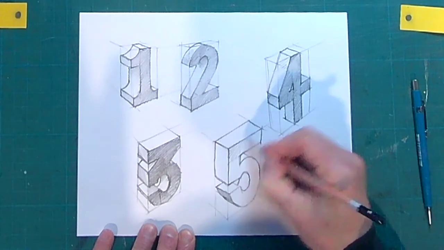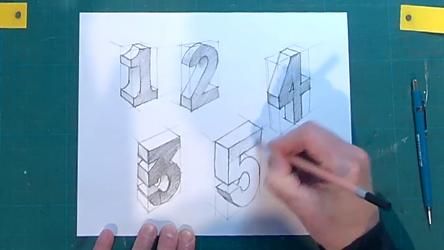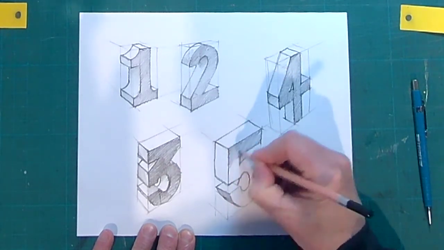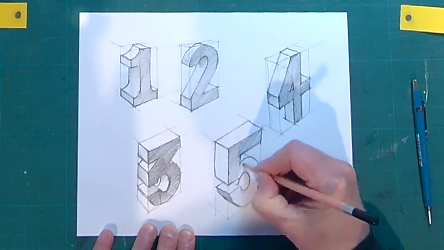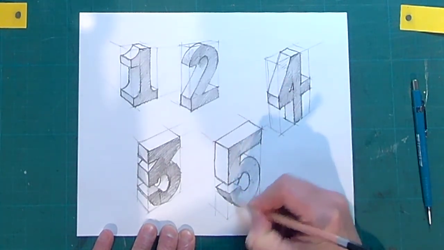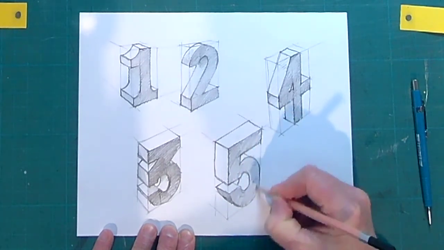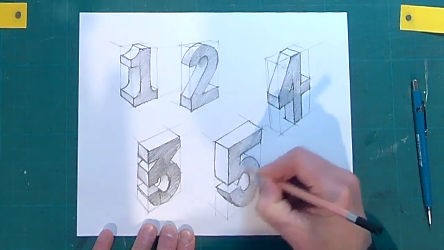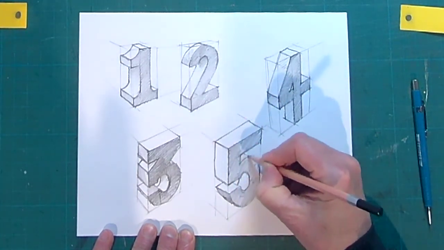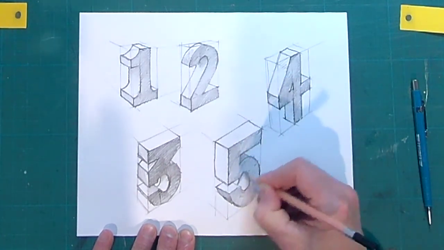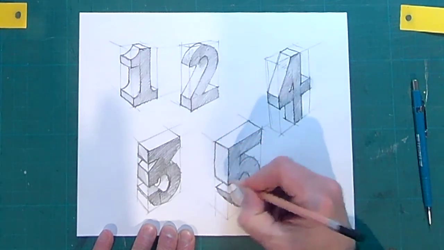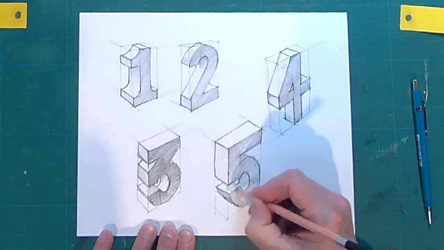So dark tone. This will be quite shadowed in here. There'll be a bit of shadow under there. There's my mid-tone. And there'll be a bit of shadow under there as well.